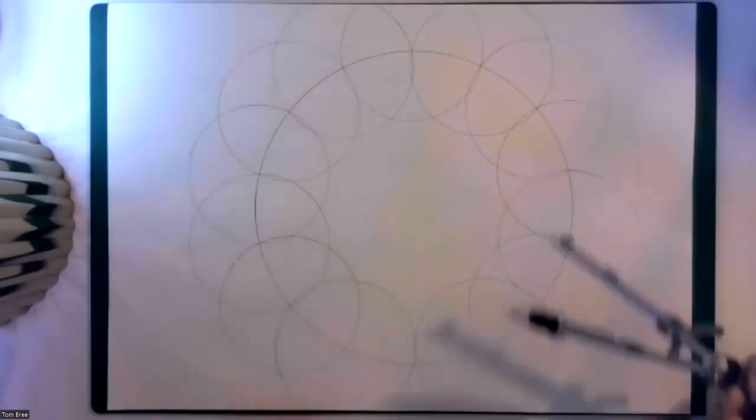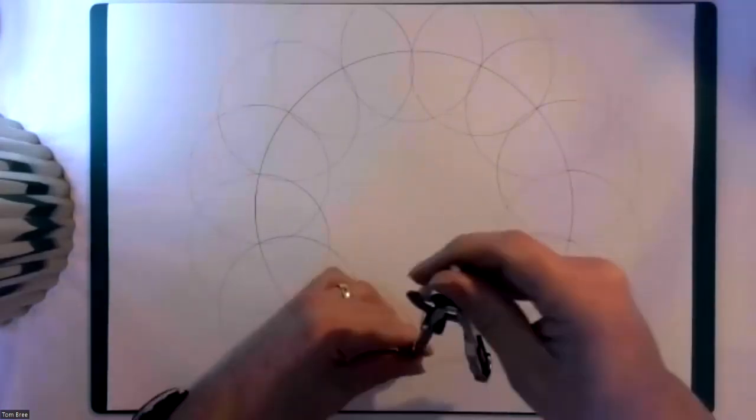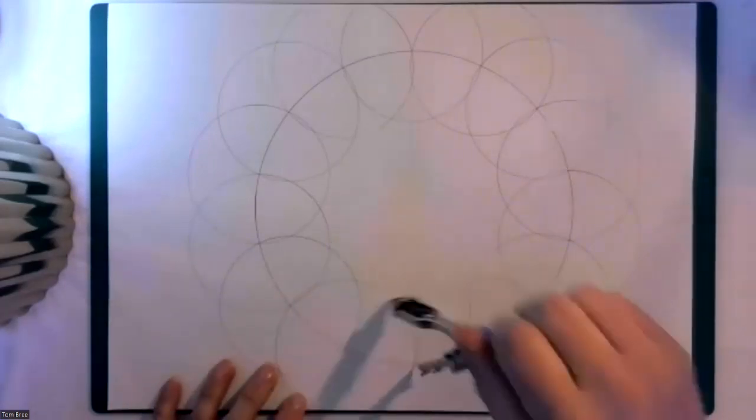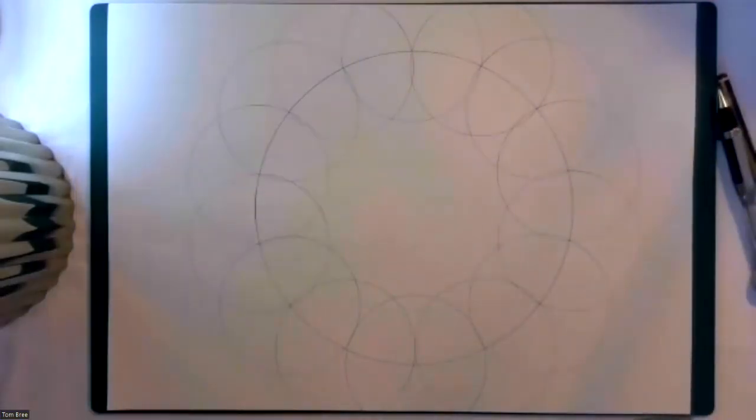Now, mine's definitely gone off a bit. You can see it hasn't quite met. So it's close, but a little bit off. But the one that I did before was bang on. So there's always that slight little build-up of inaccuracy that can happen, but doesn't always happen.